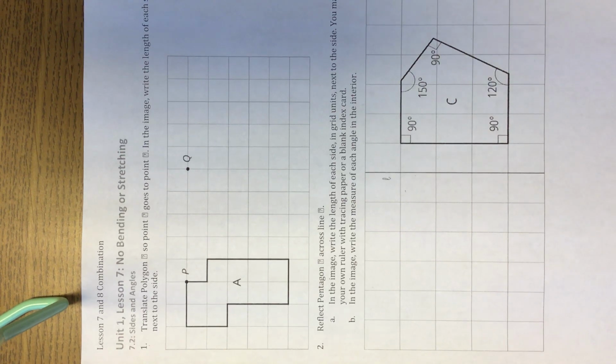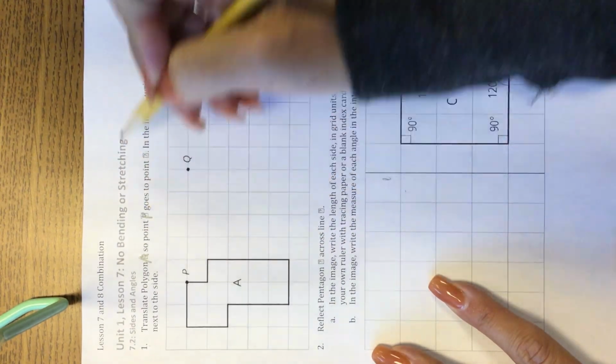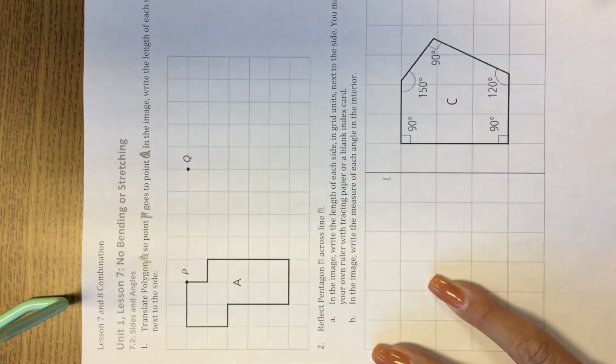Today's lesson is on proving congruence. We're going to see that as we make rigid transformations, the shapes will keep their shape and their size. So let's start with number 1. It asks us to translate polygon A so that point P goes to point Q.